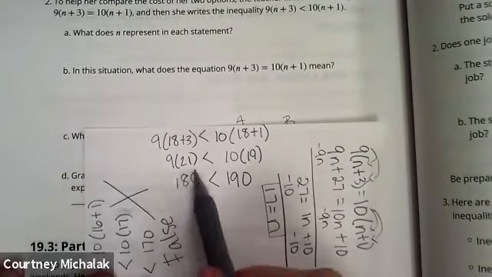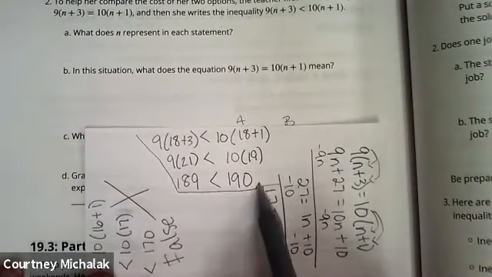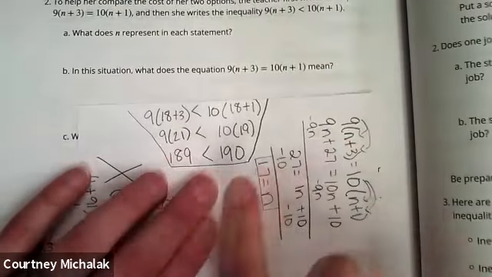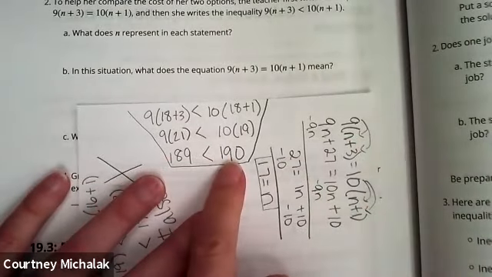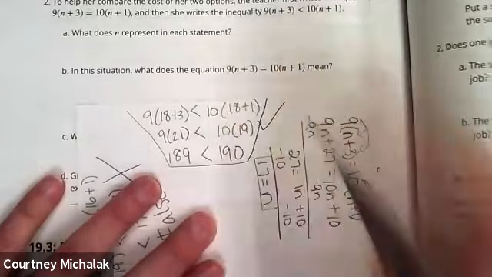You can see my work here. I can see 189 is in fact less than 190. That is a true statement.